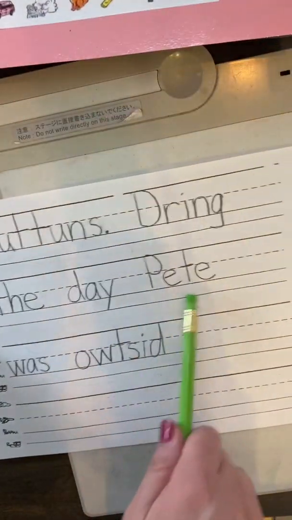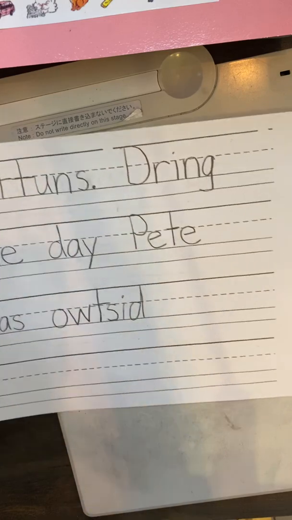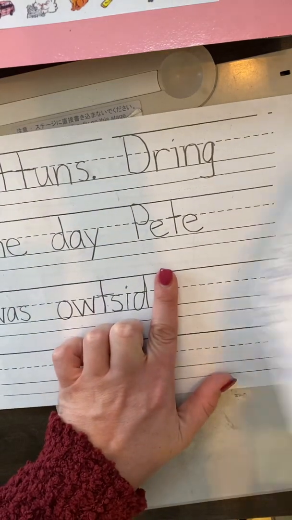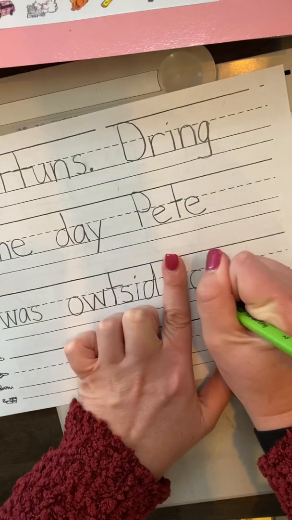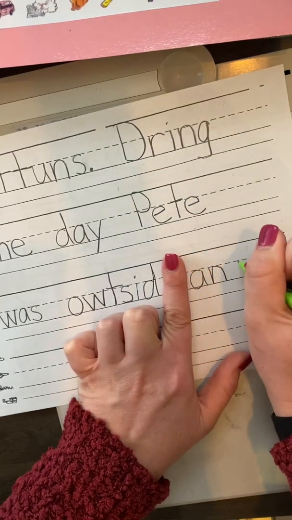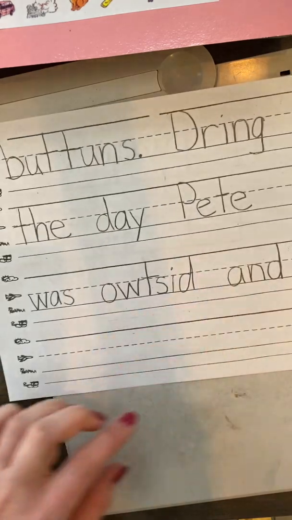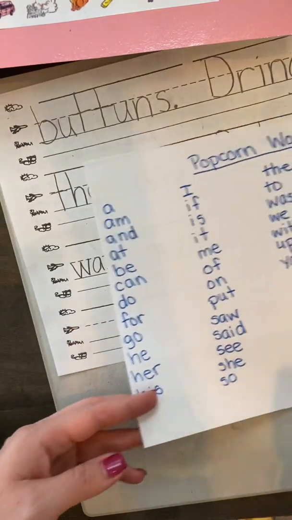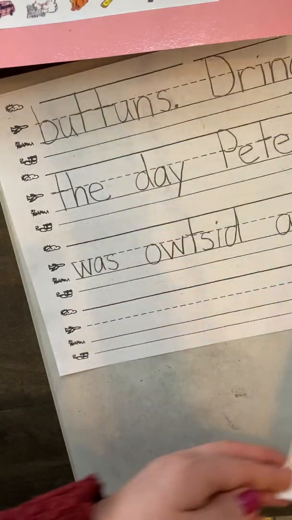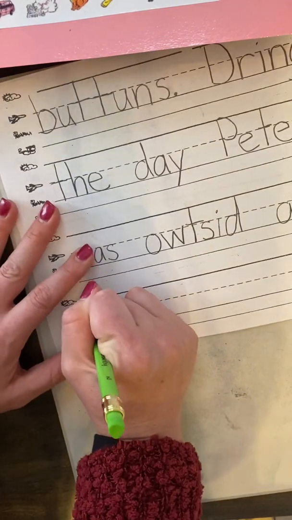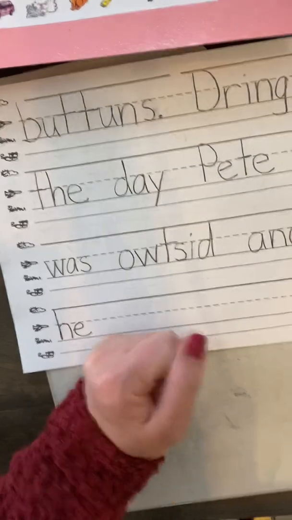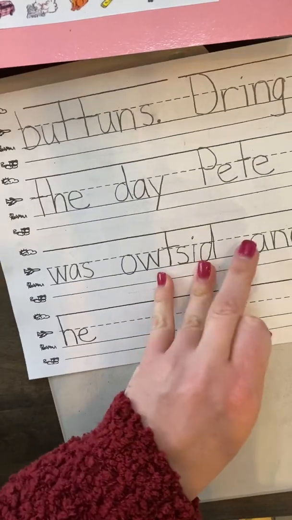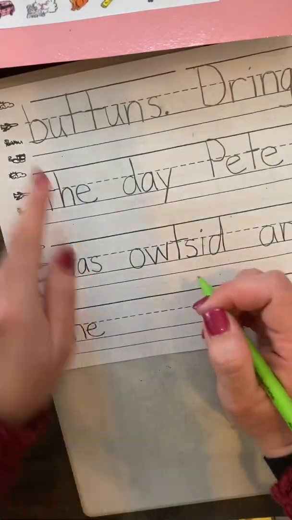During the day, Pete was outside, and that's a popcorn word, A and D. And, A-N-D. And he, it's a popcorn word, H-E. He, then I need a finger space, and I'm gonna write felt, felt, f-e-l-t, felt.